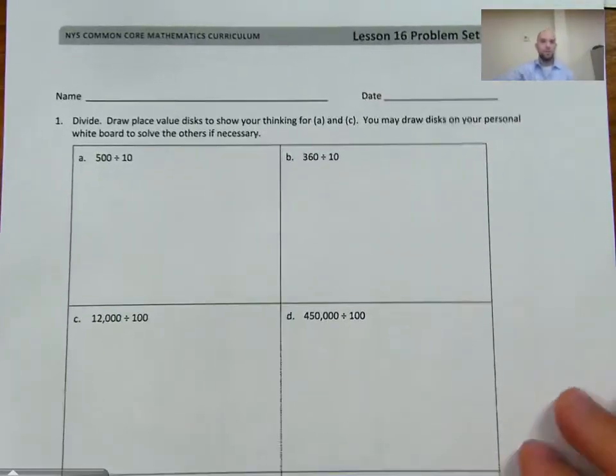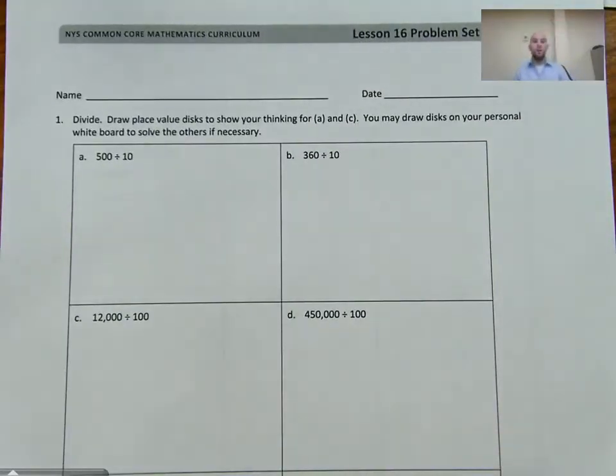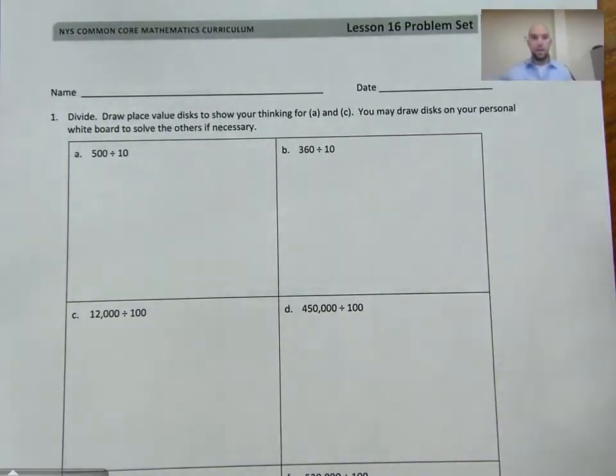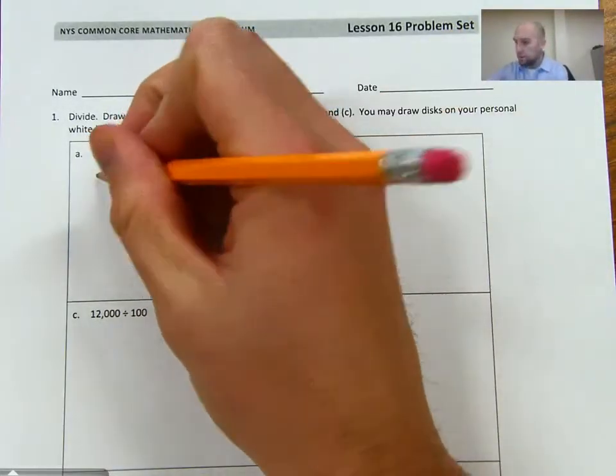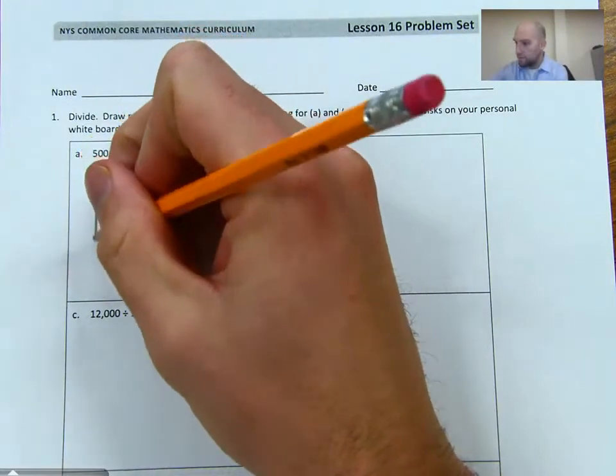So look here at the top of our page. It says divide. Draw place value discs to show your thinking for A and C. You may draw discs on your personal whiteboard to solve the others if necessary. So you might want to have a notebook or a piece of paper, something to write on so you can follow along. What I'm going to do to start here is I'm going to draw a place value chart.